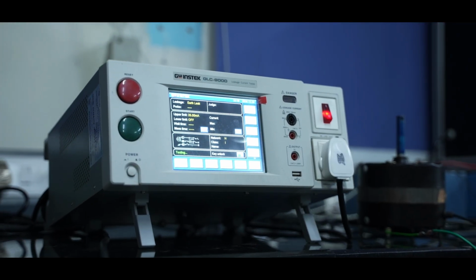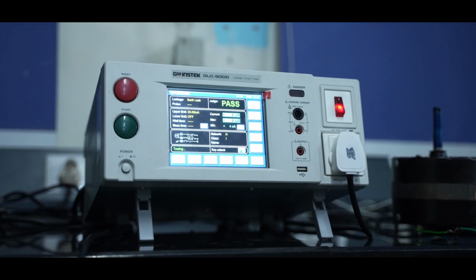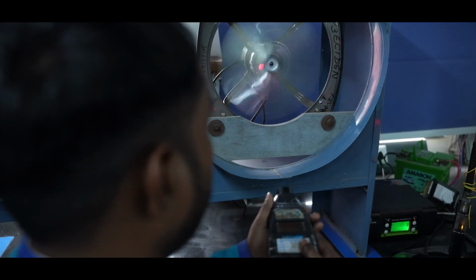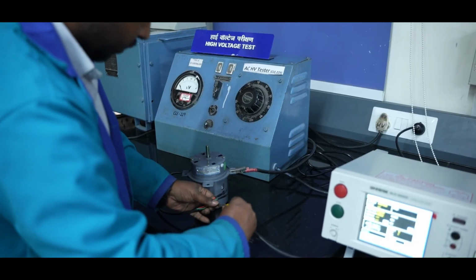These tests, performed as per IS 996:2009, guarantee the efficiency, reliability, and safety of single-phase motors, ensuring they operate effectively for years to come.